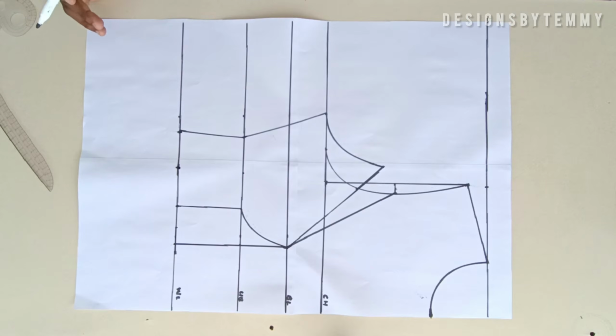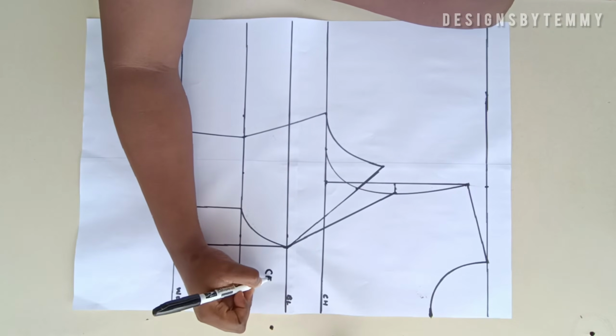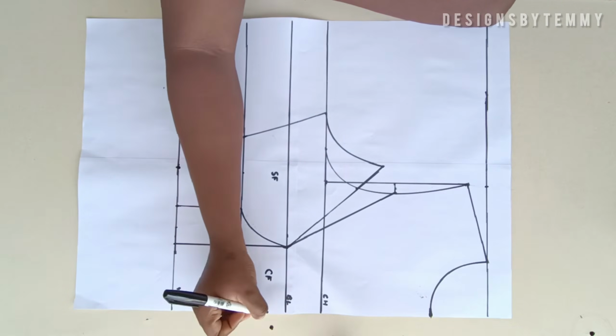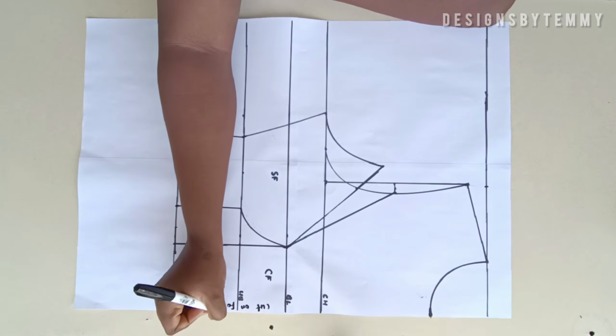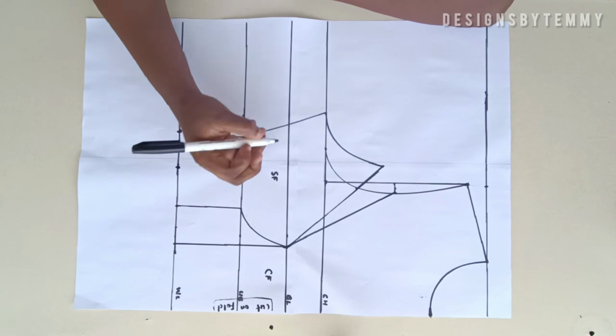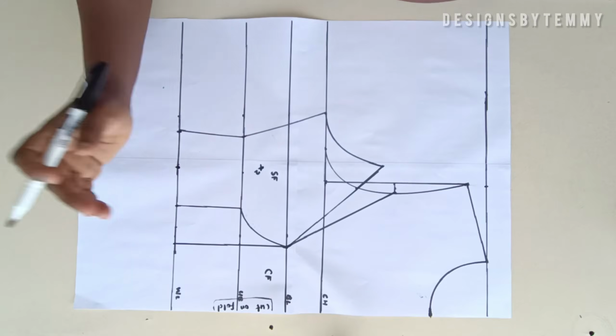So now that we're done, I'm going to label this the center front and the side front. The center front will be cut on fold, and the side front we're going to be having 2 pieces.